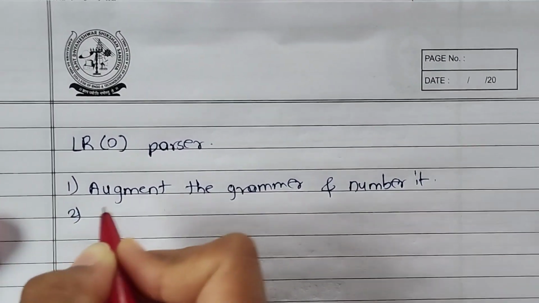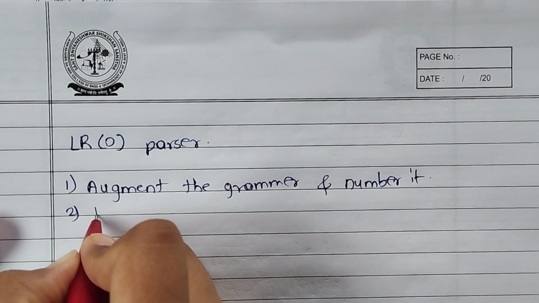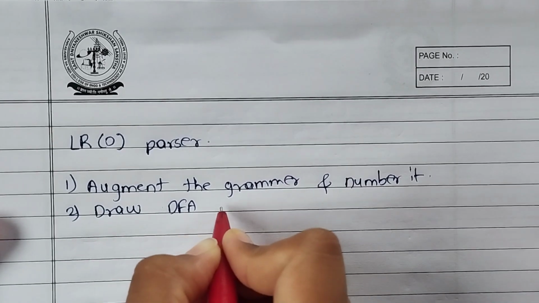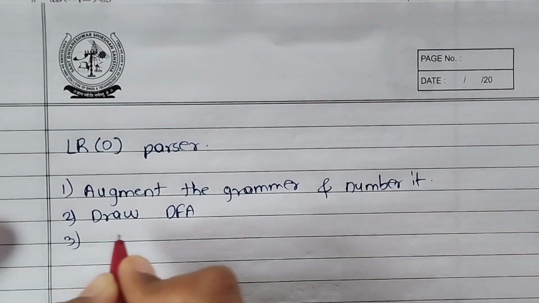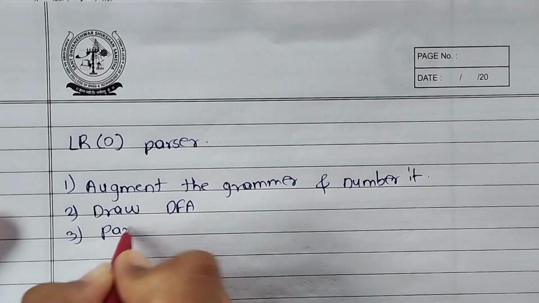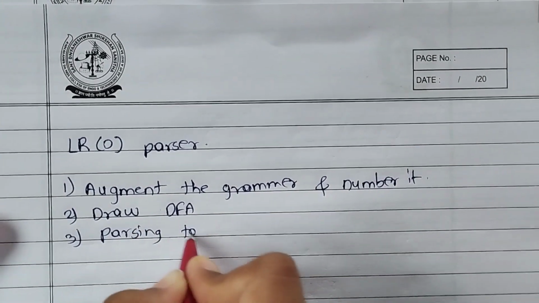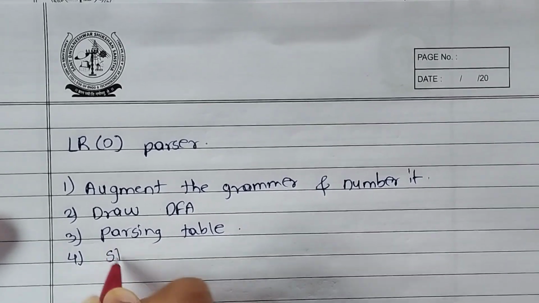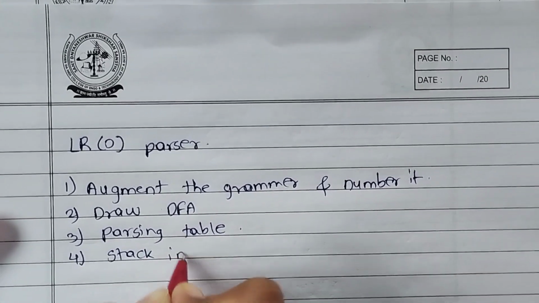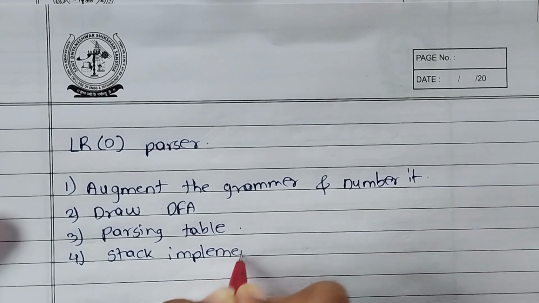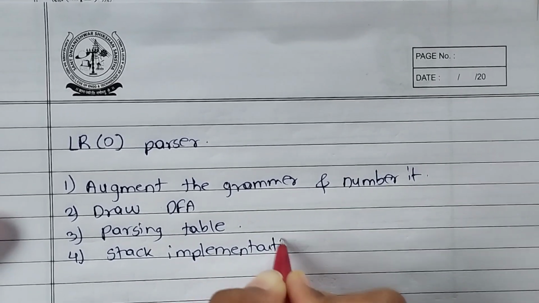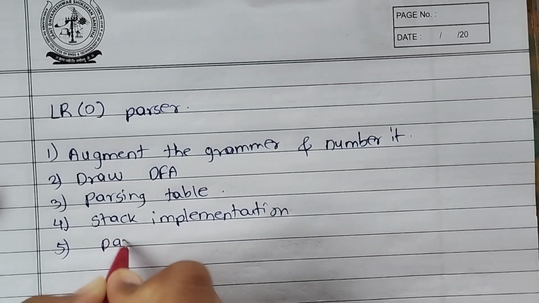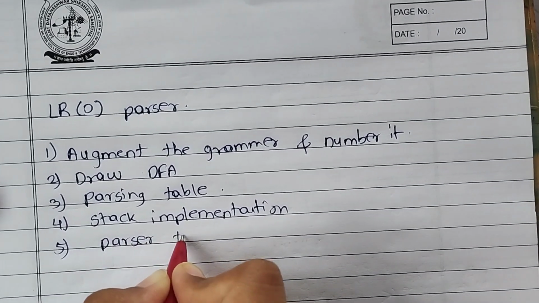The next rule is to draw the DFA of the grammar. Third, the parsing table. Fourth is the stack implementation. And the last is the parse tree.